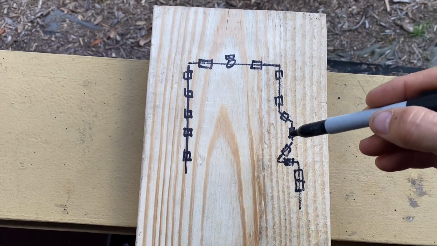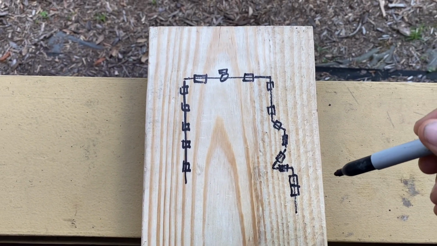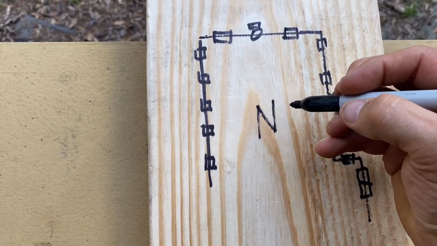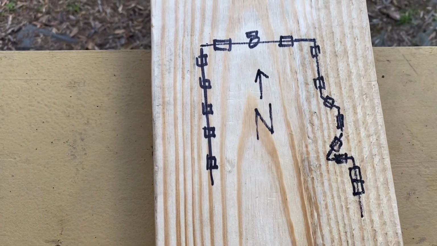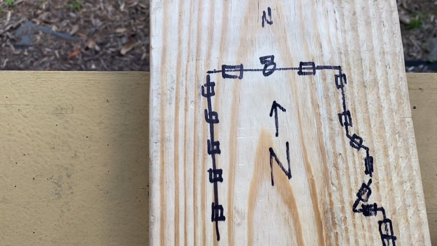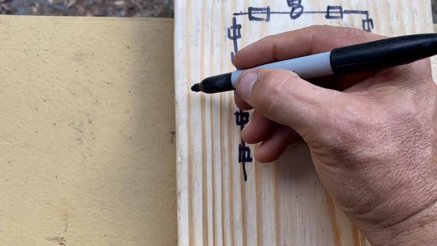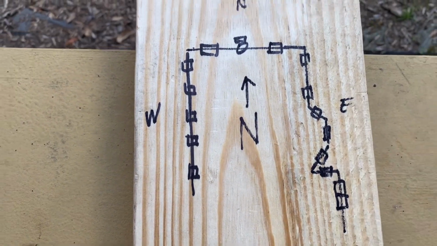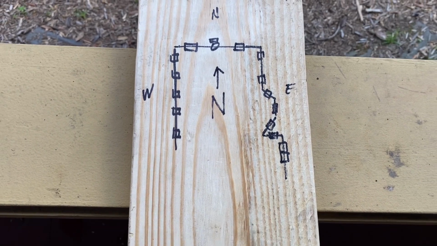All right, so this is my east side right here. I'm going to put an N here, showing that way is north. And this is going to be my north side here. This is going to be my west side here, and this is going to be my east side. See how that works?